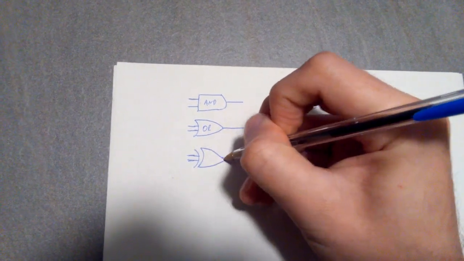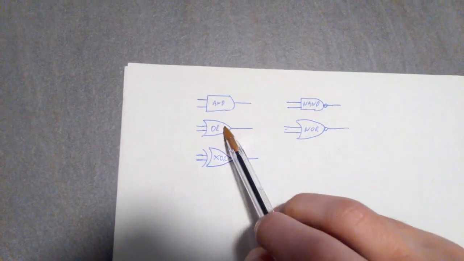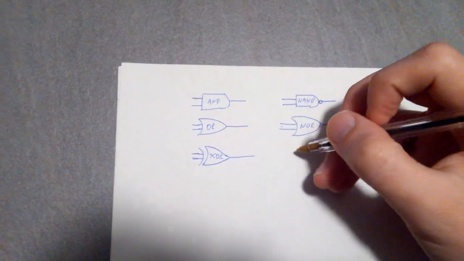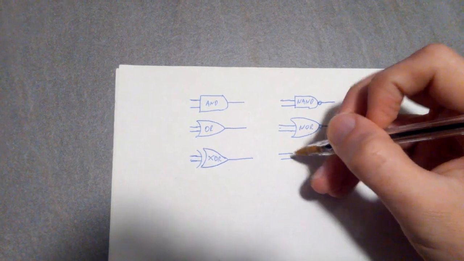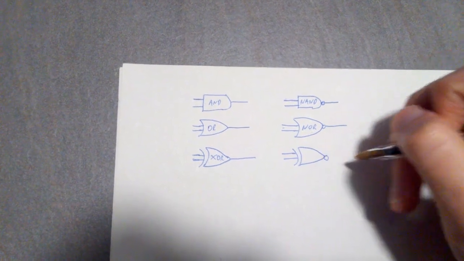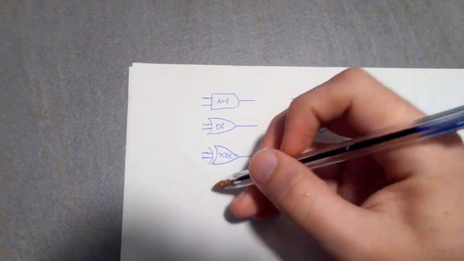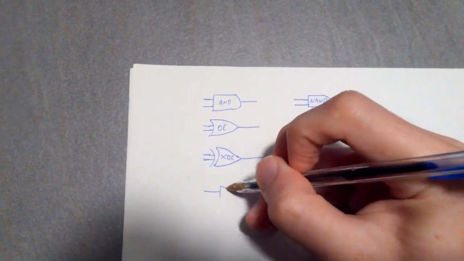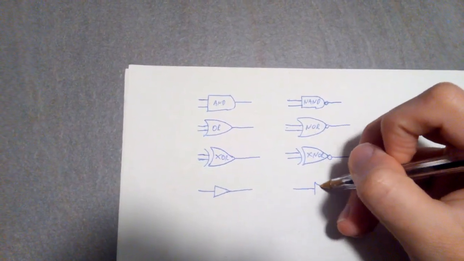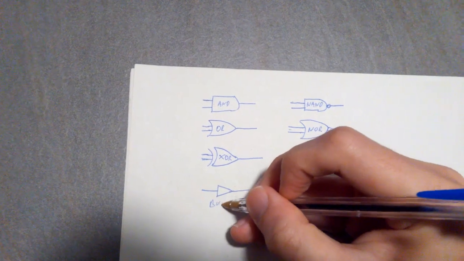This one here is the exclusive OR, or XOR gate, which is essentially like the OR gate, but when both inputs are 1, it's not going to output 1. This one instead is the exclusive NOR gate, so XNOR gate. And then we also have the buffer gate and our old friend, the NOT gate. So this is a NOT gate and this is the buffer gate.